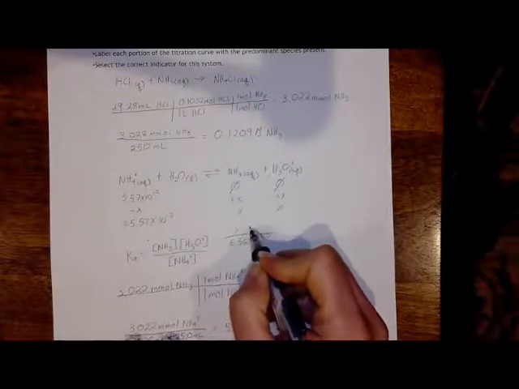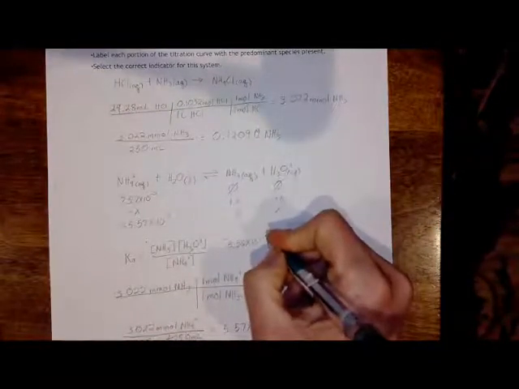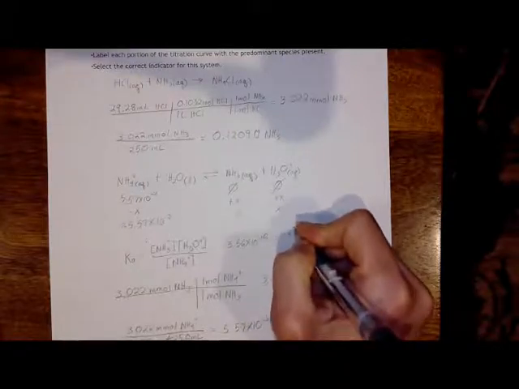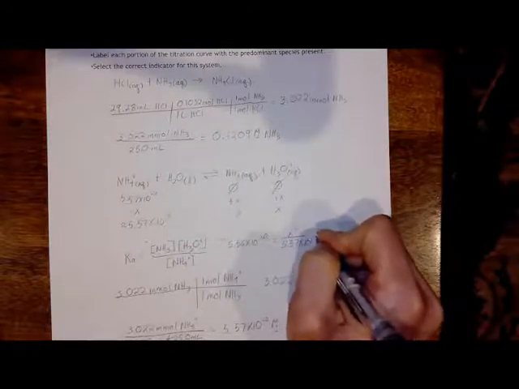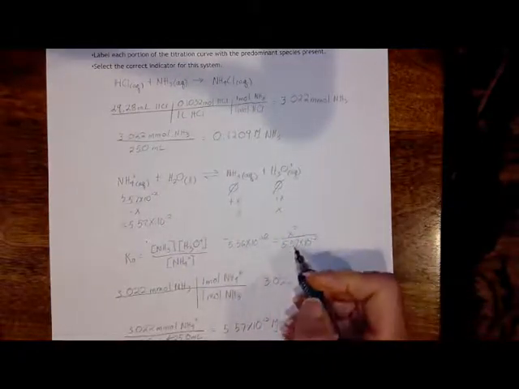5.56 times 10 to the negative 10th is equal to x squared over 5.57 times 10 to the negative second. Confused myself with the similar numbers there for a minute. And so we're going to multiply this by 5.57 times 10 to the negative second. And then we're going to take the square root.